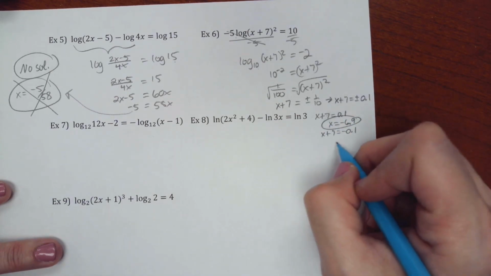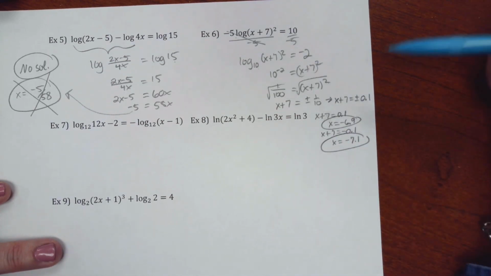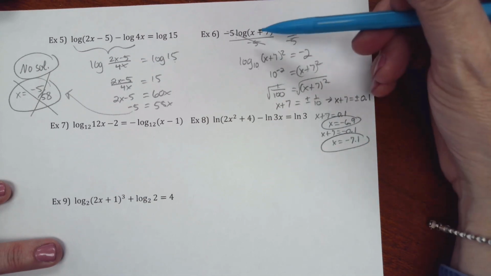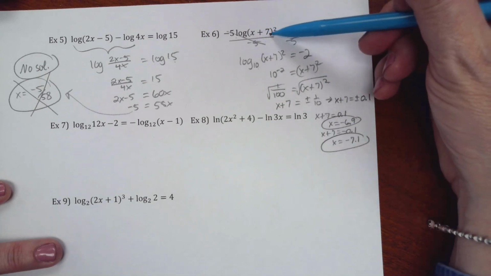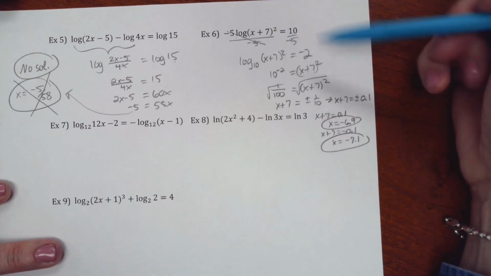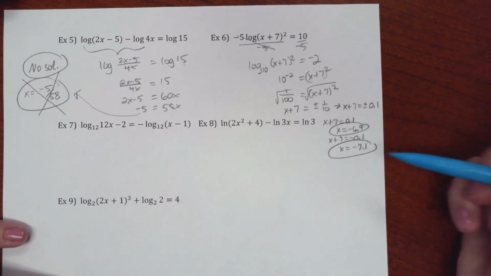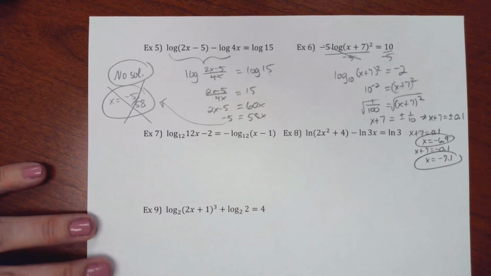And here when I take away 7, I get negative 7.1. All right, let's check these out. They're both negative, and if I put them in here, I'm going to add 7, but then I'm going to square it. So I'm not going to get a negative because everything squared turns positive. And putting these here doesn't make 0, so I'm good to go. Both answers are correct.